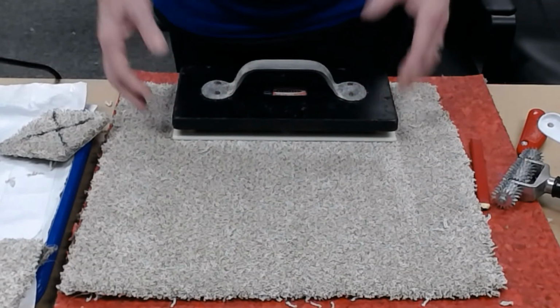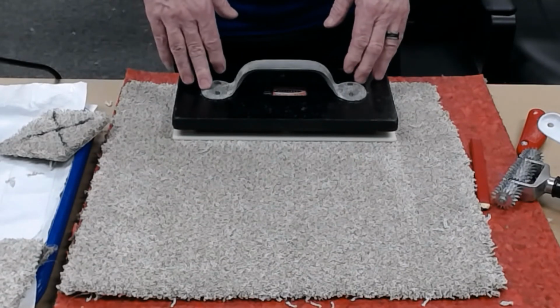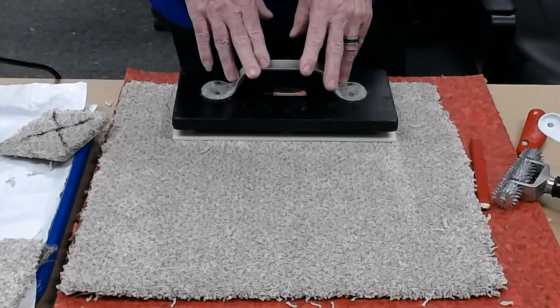Well, that's it for the tips and tricks and bonded inserts and this part of the demonstration. I hope you enjoyed this.